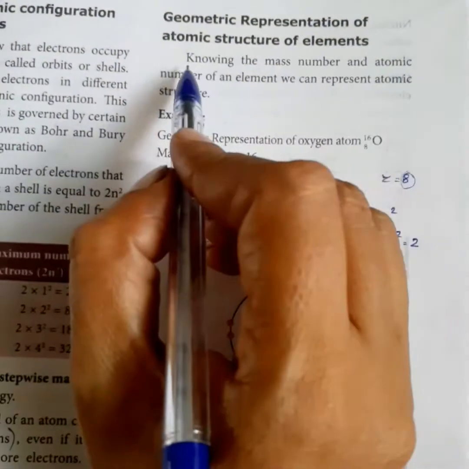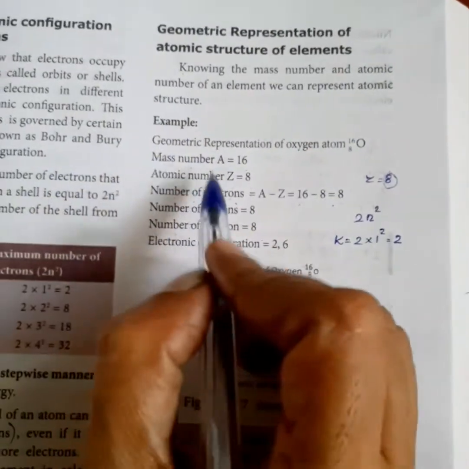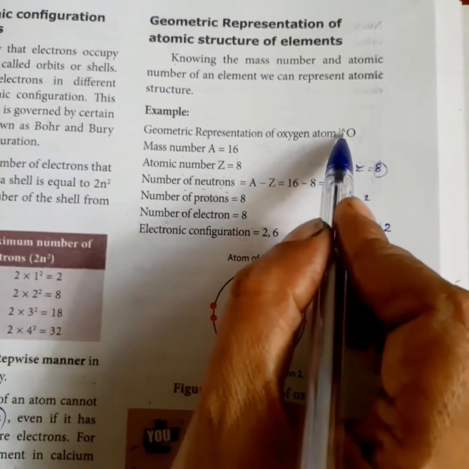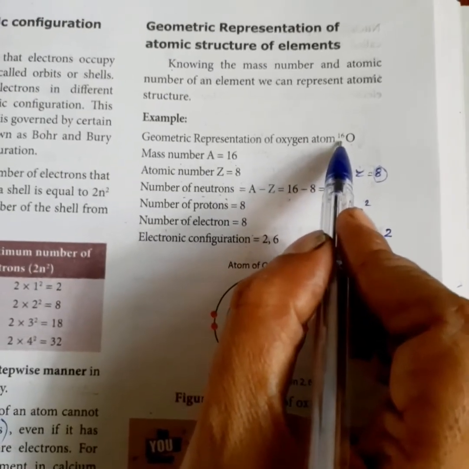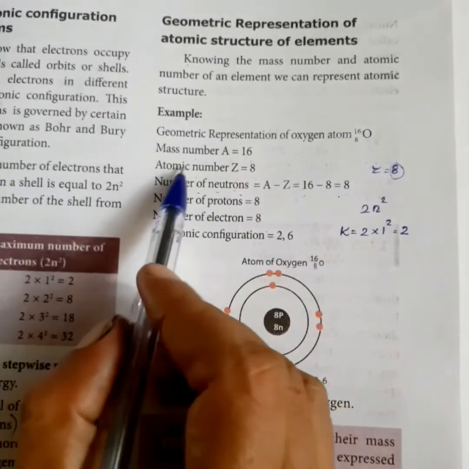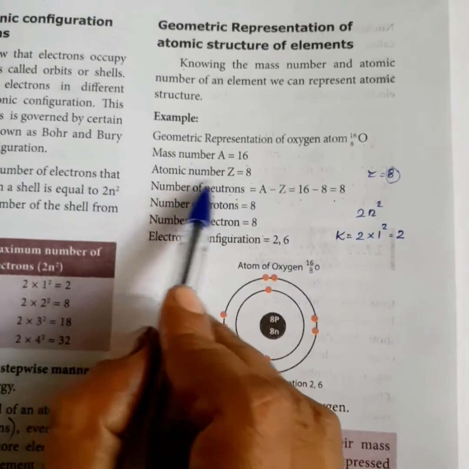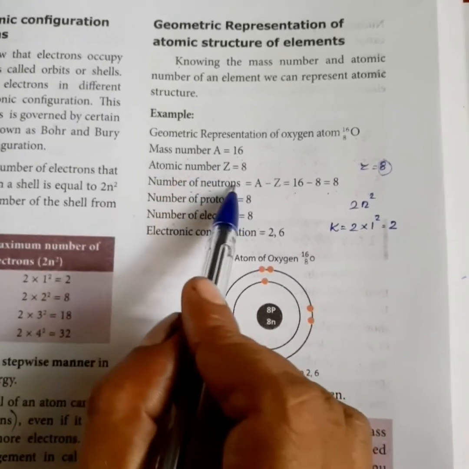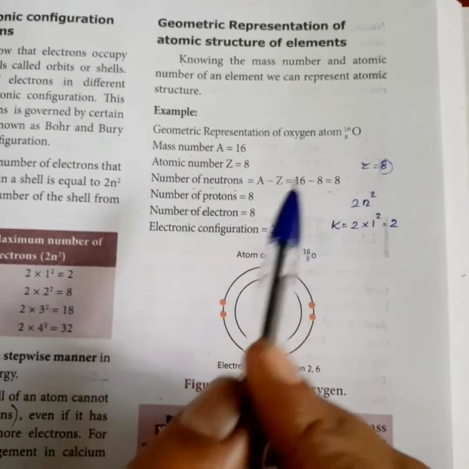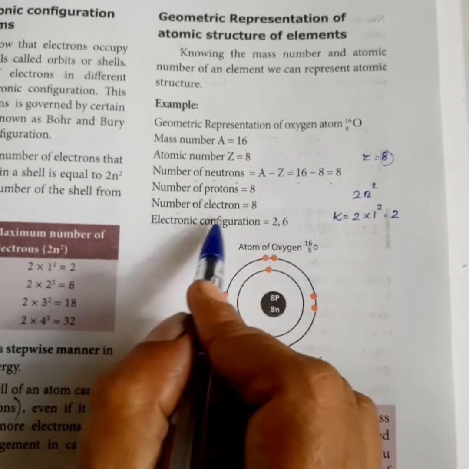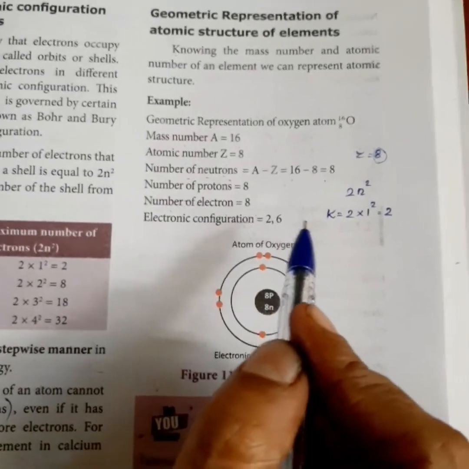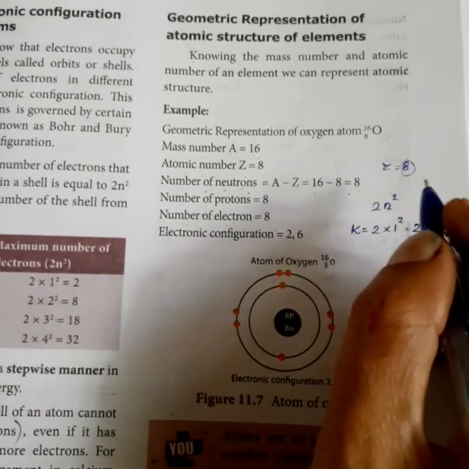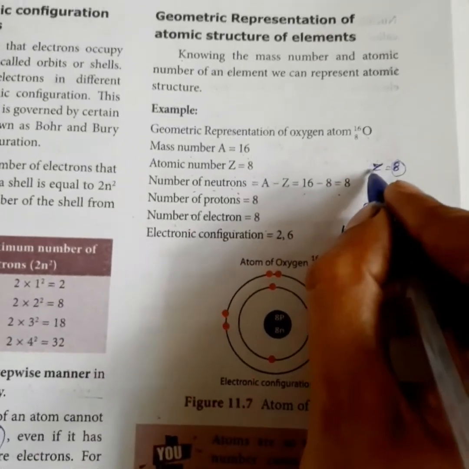Geometric representation of atomic structure of an element. Example: geometric representation of oxygen atom, O 8, 16. 8 is the atomic number and 16 is the mass number. So the mass number A is equal to 16. The atomic number Z is equal to 8. So the number of neutrons is equal to A minus Z. So 16 minus 8 is equal to 8. So how many protons are there? 8, and the electrons also 8. So the electronic configuration of oxygen atom, Z is equal to 8.